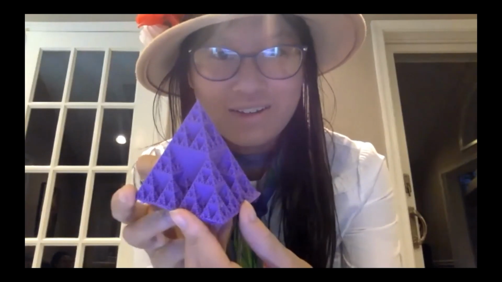That's the weird thing. And or is the dual of this, but I haven't 3D printed that yet.